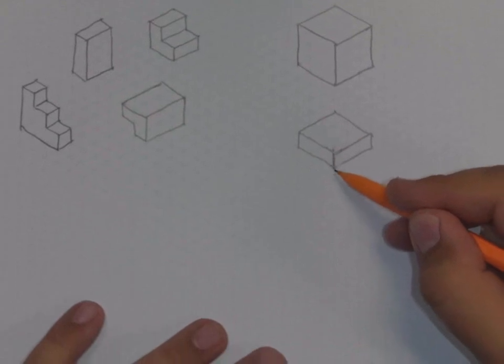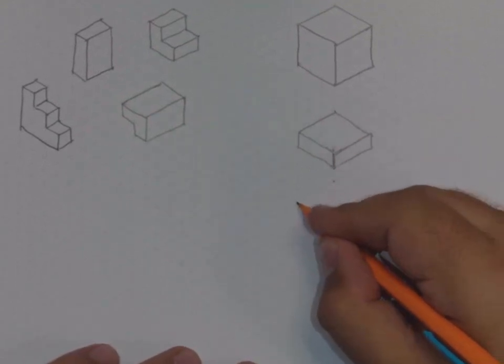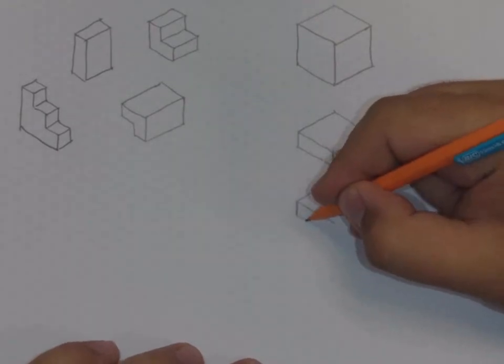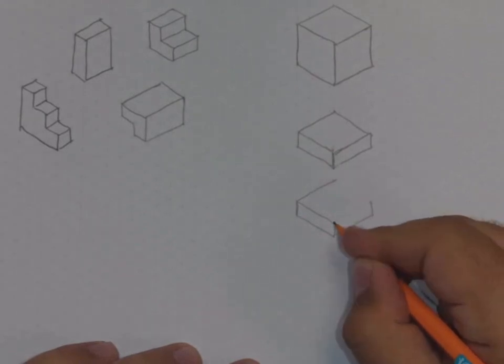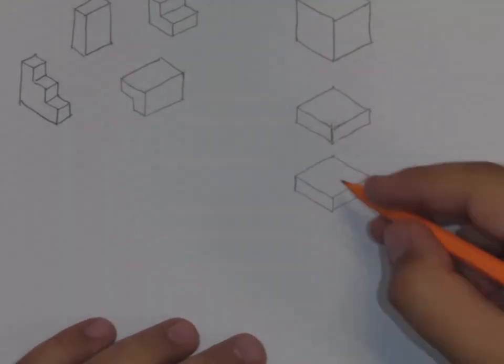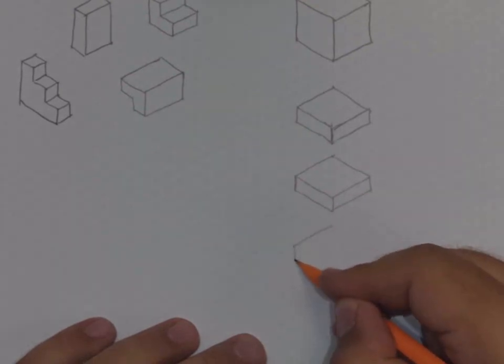Now, going down here, I'm going to leave about 1 grid square of space, and I'm going to do the exact same thing. And I'm going to sketch in my second layer. Okay, so there's going to be the middle layer, and then as I take a look at the next portion, this is going to be my bottom layer.